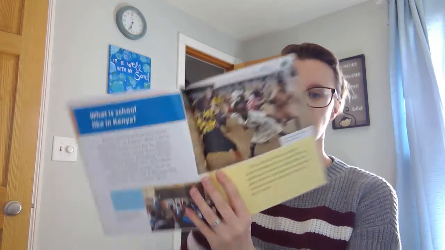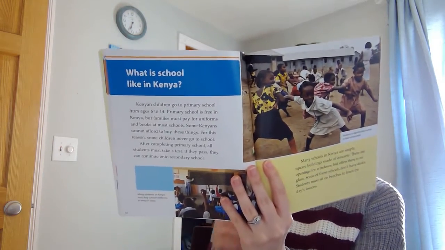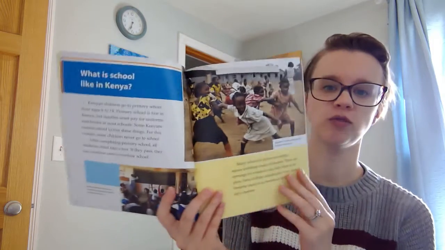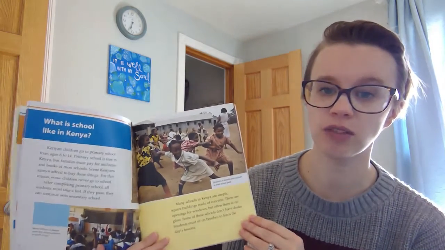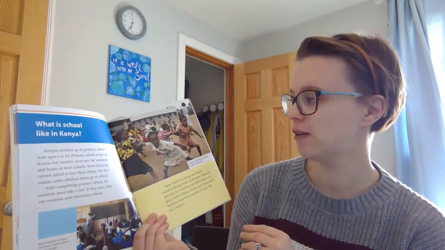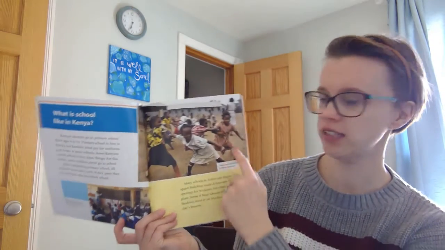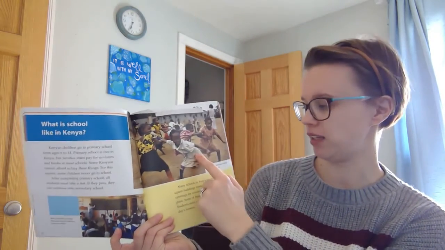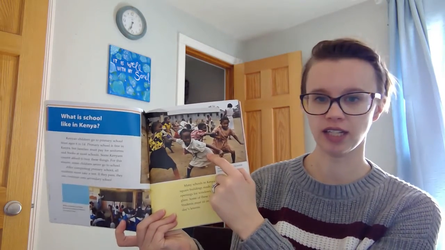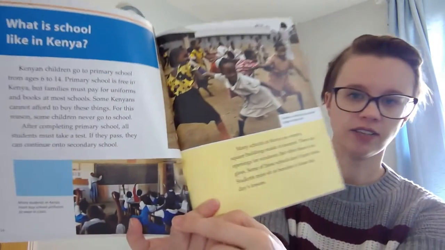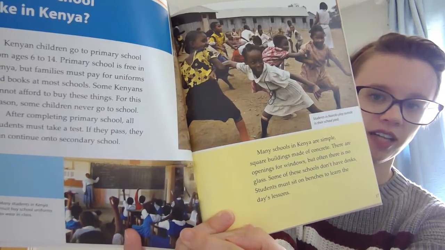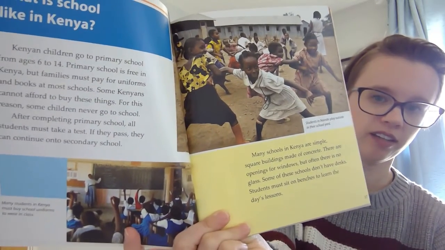What is school like in Kenya? So that might be something kind of interesting. Since you obviously know what school is like in the United States, how it could possibly be different maybe from our country. So you got kids in the schoolyard. It says that they are playing outside. You can see down here, there's a picture of their classroom, what it might look like.